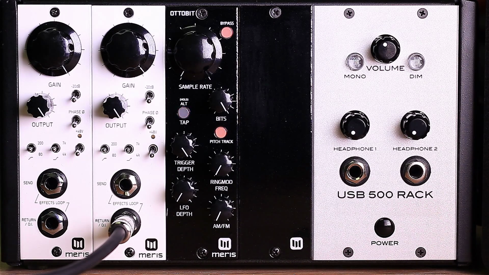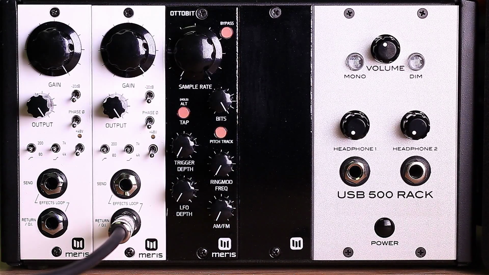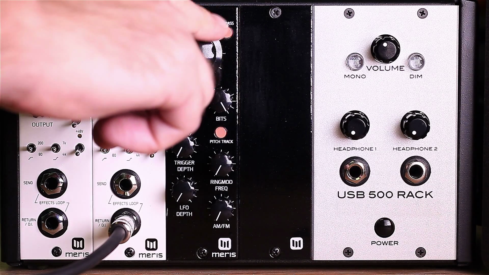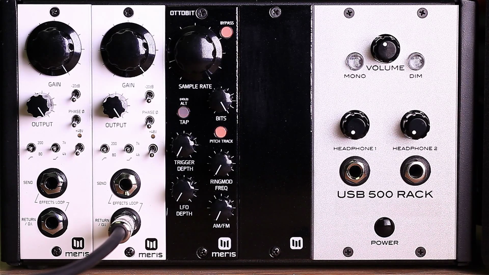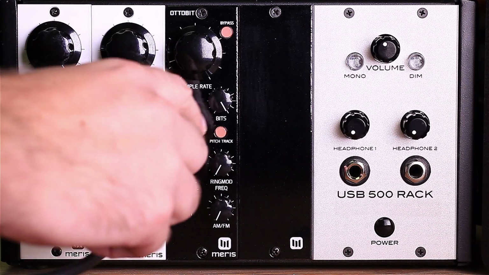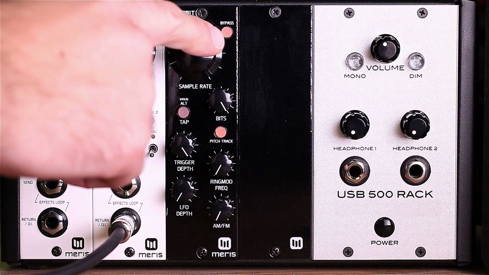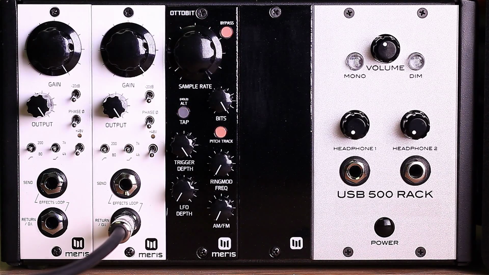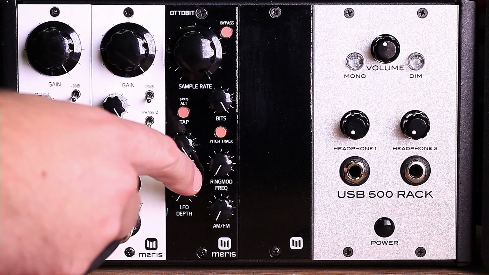So starting with no trigger applied, you'll get a very static sound with a fixed amount of aliasing. Now, by raising the trigger depth, you'll hear the sample rate change with each new note. The LFO and envelope are additive, so you can use them together to get more complex effects.